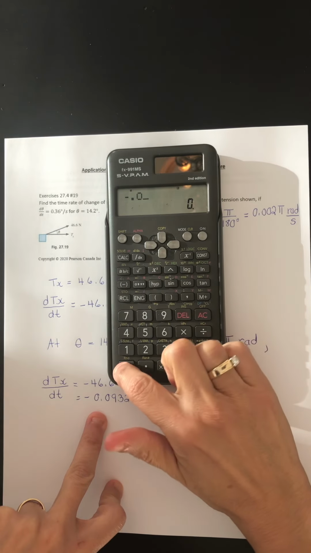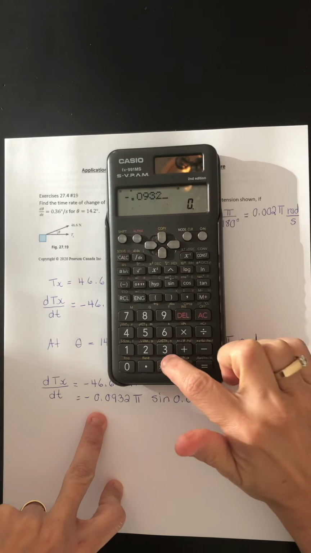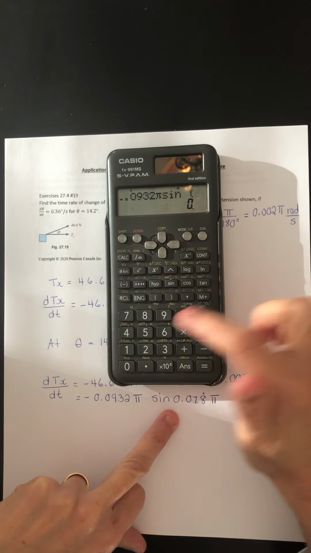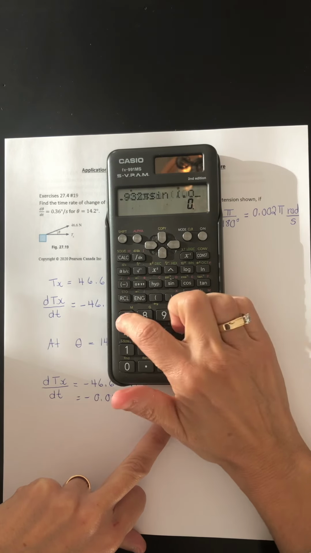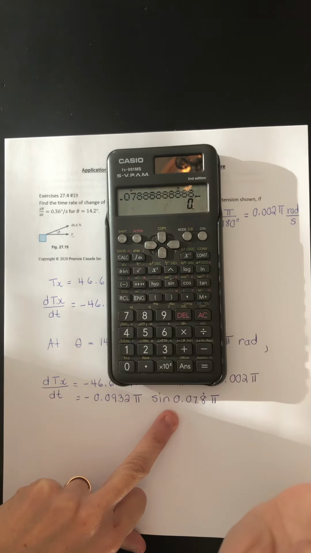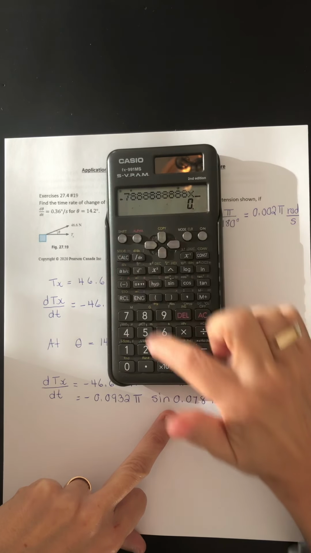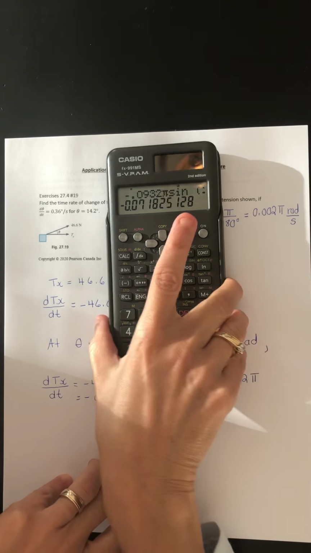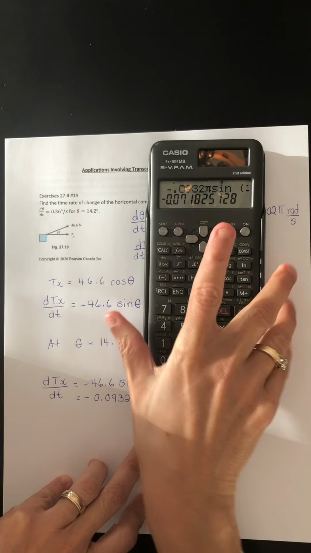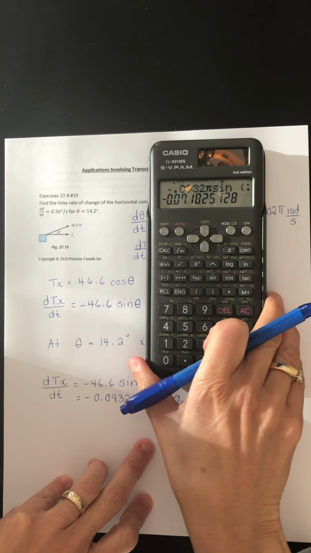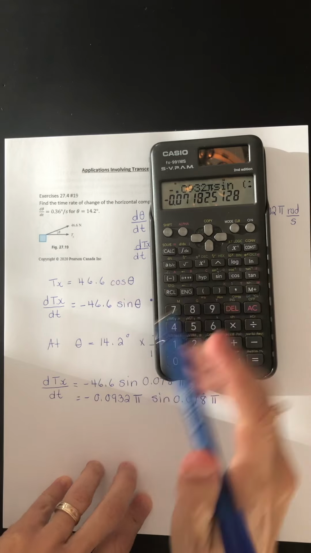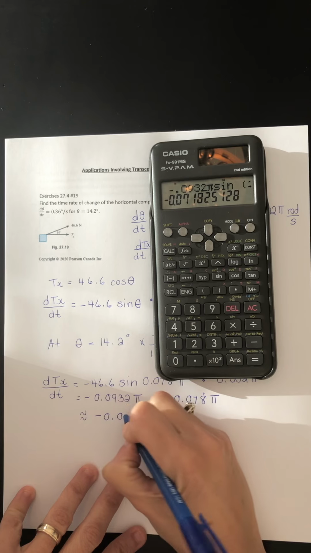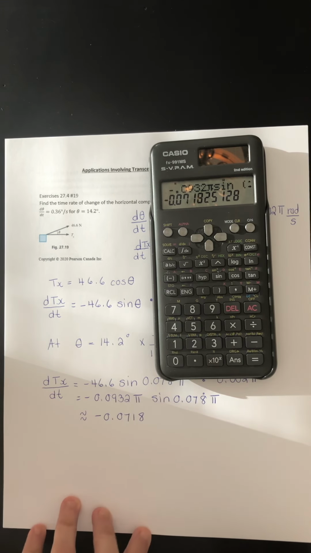So negative 0.0932 pi times the sine of, I think I'll use a bracket to be safe. So it's 0.07. I'm going to put lots of 8s. I'll put times pi, and I'll close the bracket. So this should be my answer here. Okay? And then I'm just going to round to 3 significant digits. So I will write down negative 0.0718 as the numeric part.